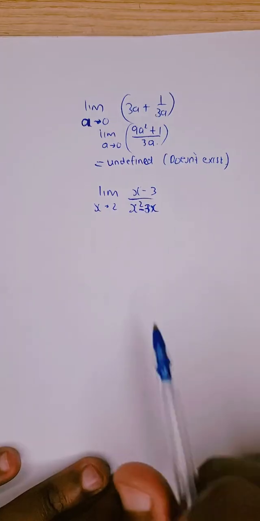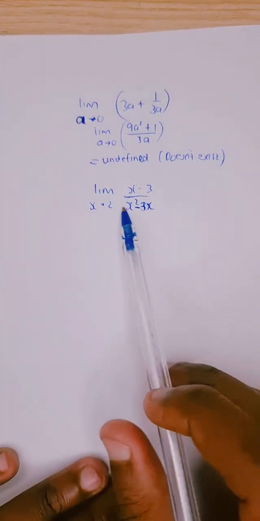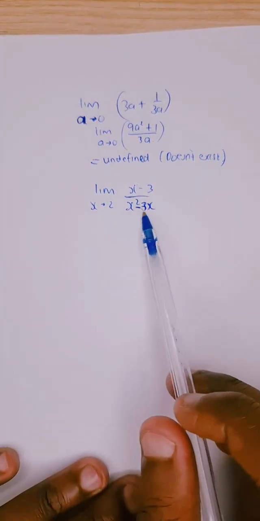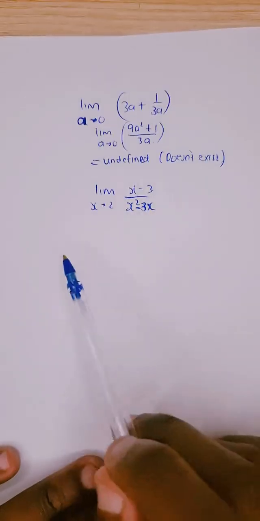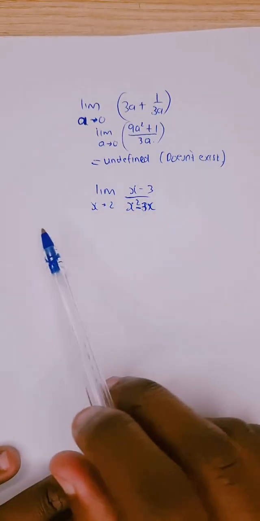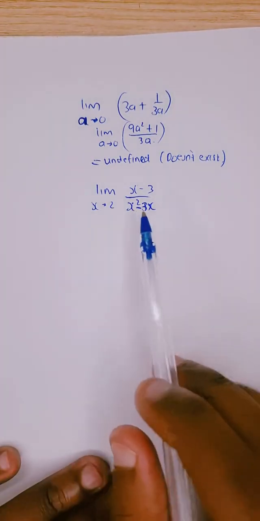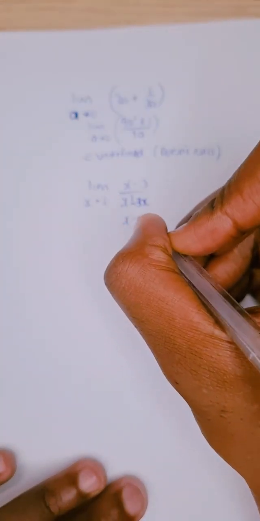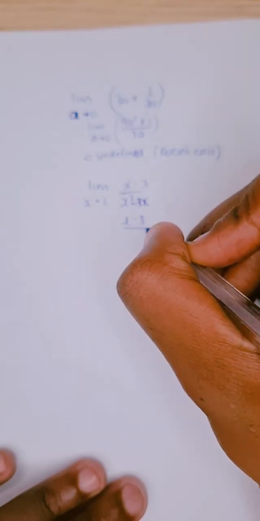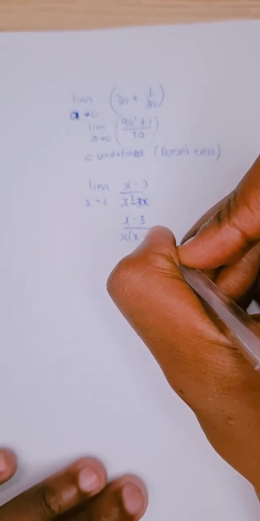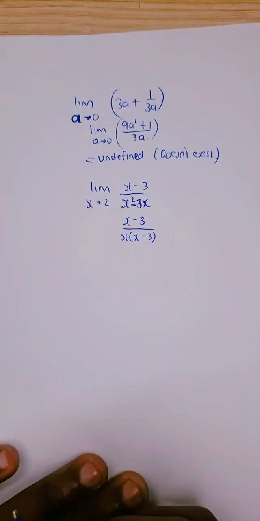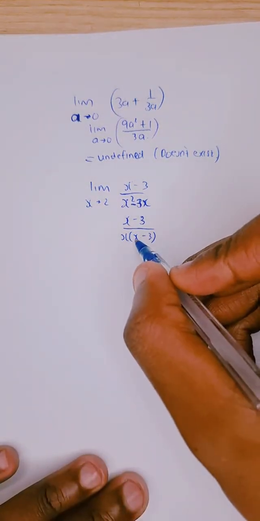As long as we can see that in the denominator there is a substitution that won't lead to 0, then we can do the substitution without factorizing. But I guess it's so common for people to play the factorization game, right?